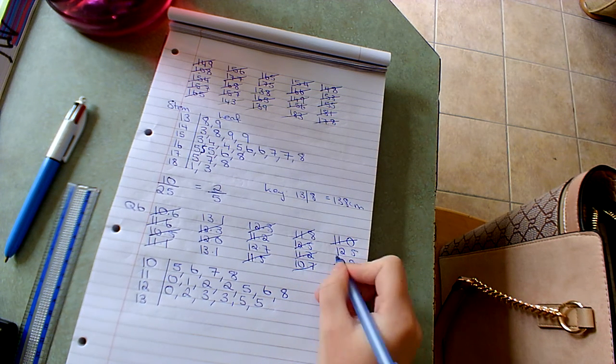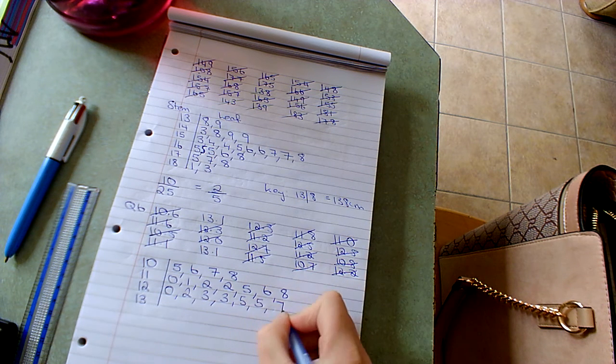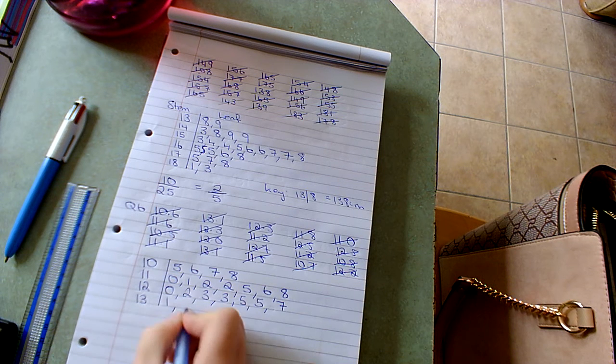I cross them off here. I have a 12.7, so I cross that off and I put in 7 here. Then I have two 13.1s, so 1, 1.